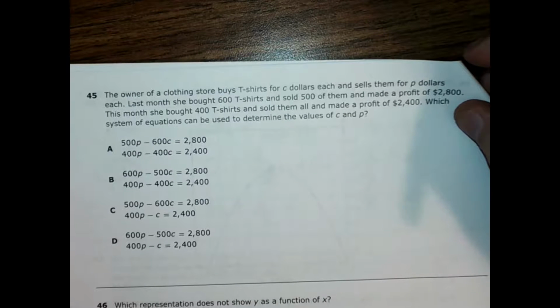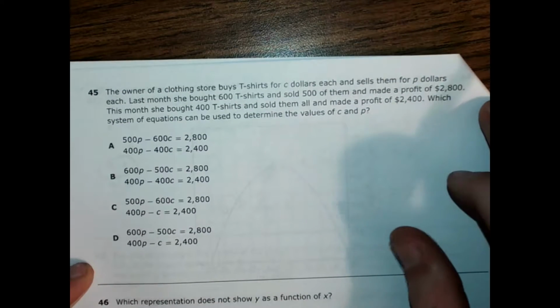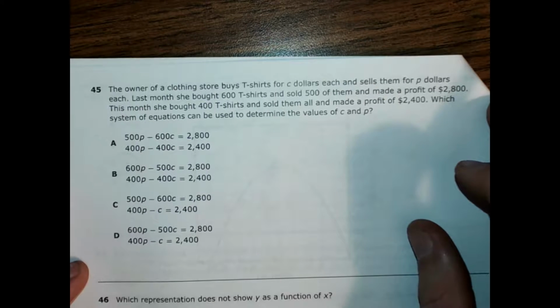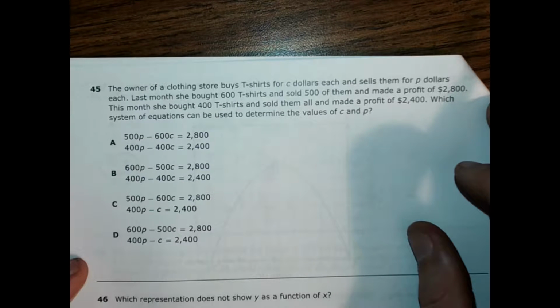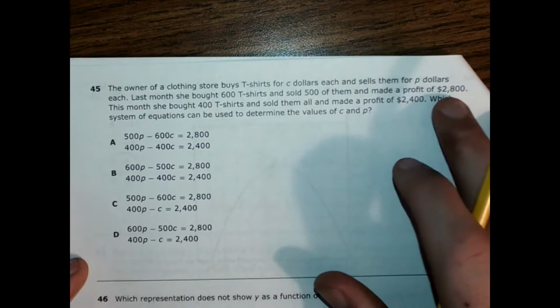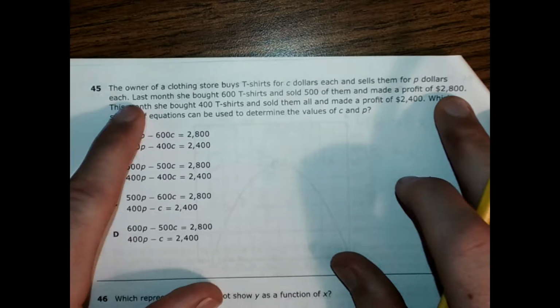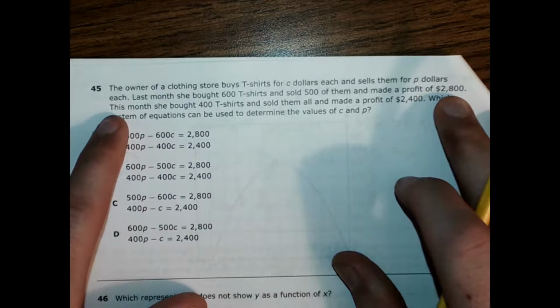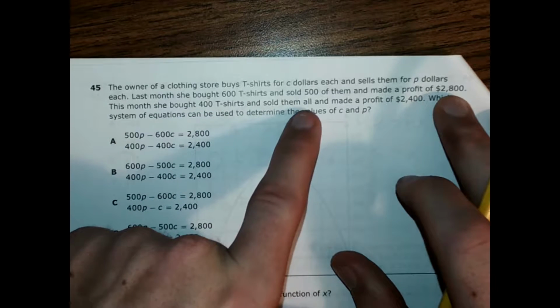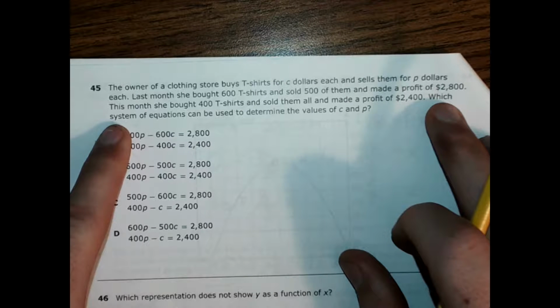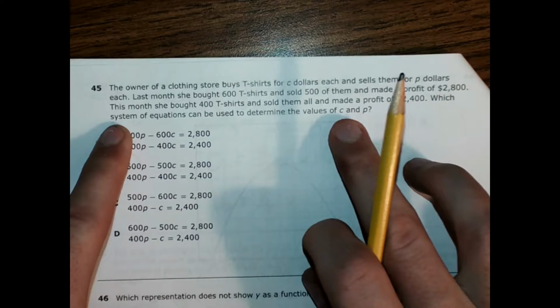Okay, 45 looks like systems of equations. The owner of a clothing store buys t-shirts for C dollars each and sells them for P dollars each. Last month, she bought 600 t-shirts and sold 500 of them to make a profit of $2,800. Okay, probably an equation to write there. This month, she bought 400 t-shirts and sold them all and made a profit of $2,400. Which systems of equations can be used to determine the values of C and P?